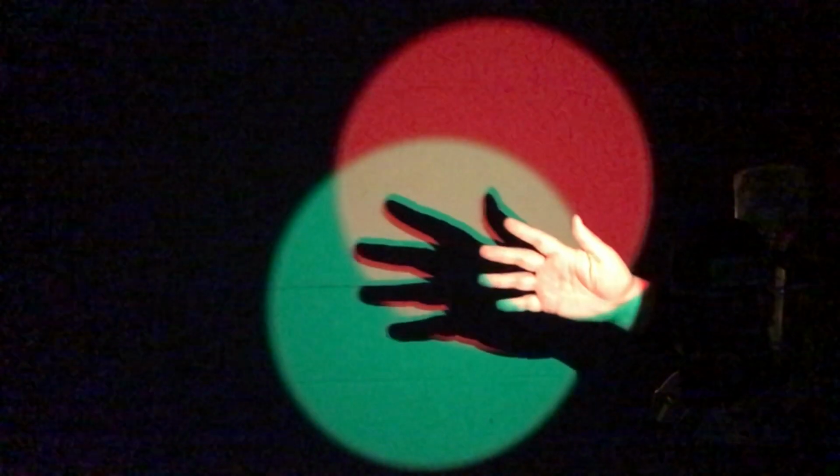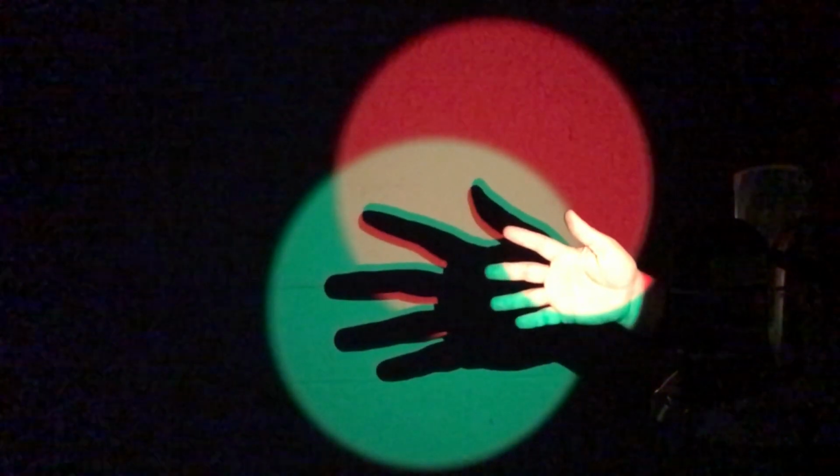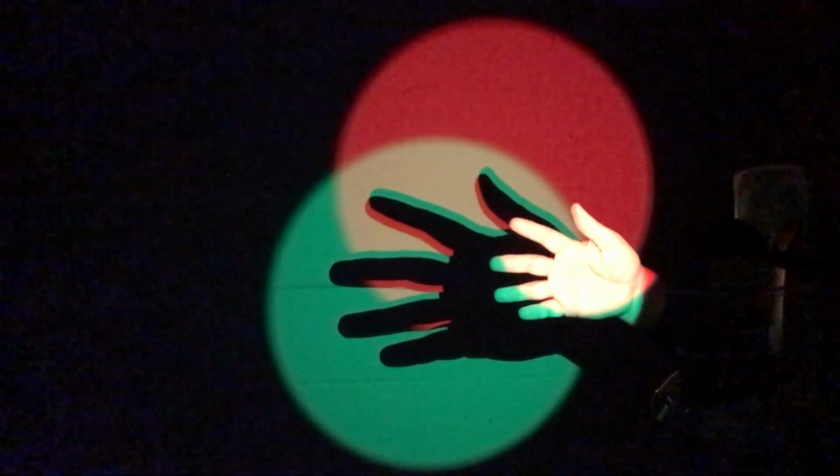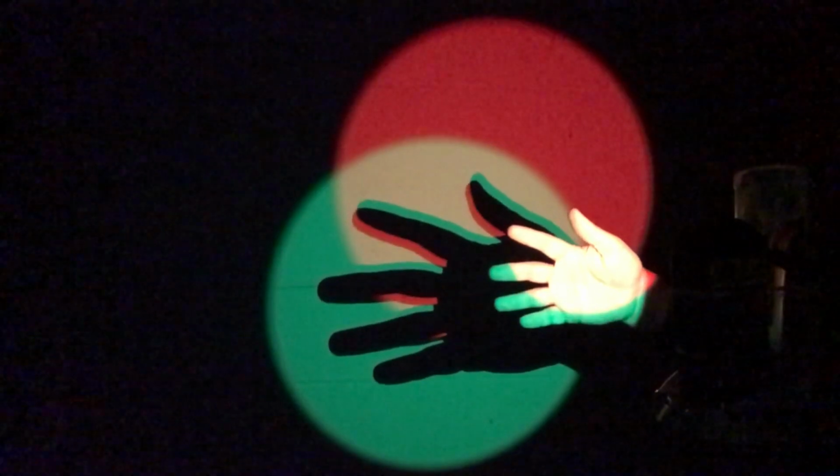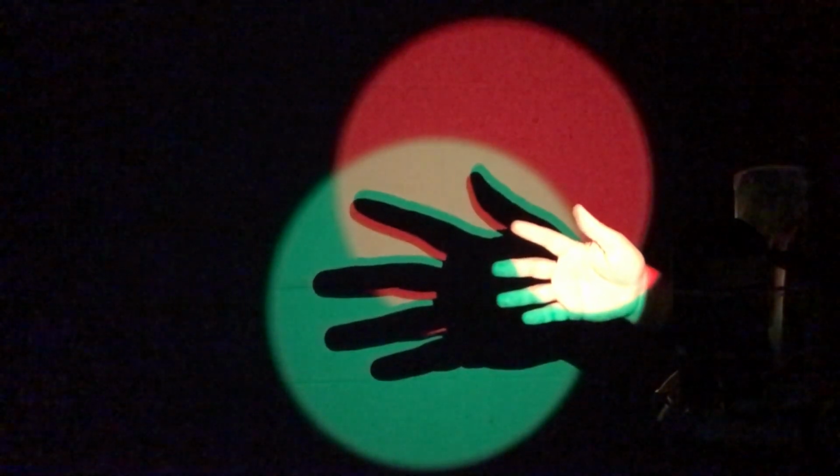And if I put my hand in front, let's see here, get the shadow in the right spot, you can actually see, if you look really close, the different sides of my finger have the different shadows of green and red, depending upon the angle and which light is getting blocked. So you can see that the yellow really is the combination of those two lights.